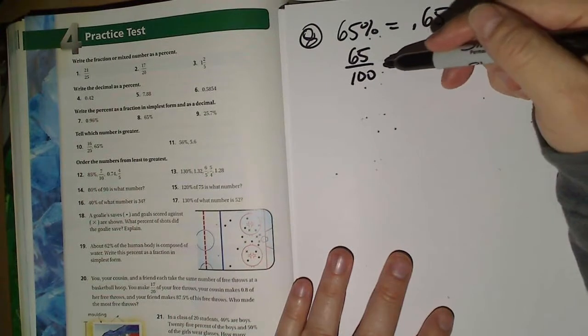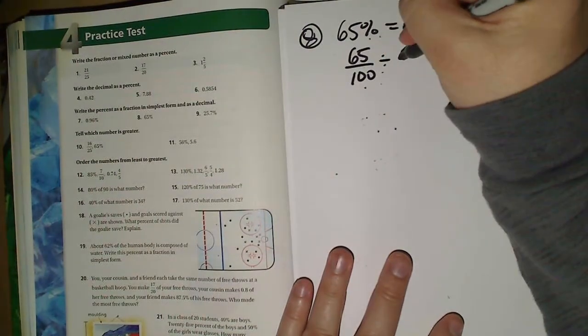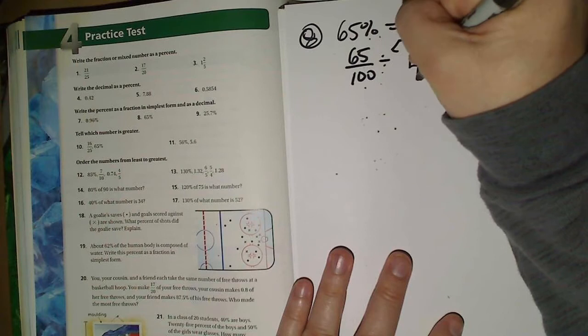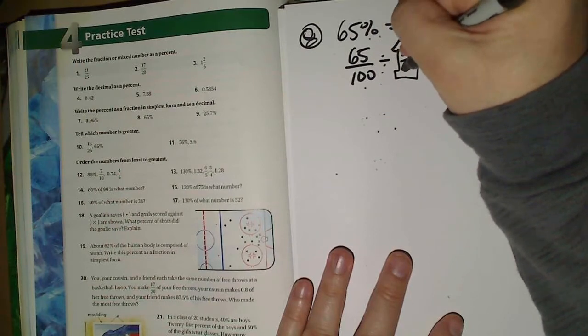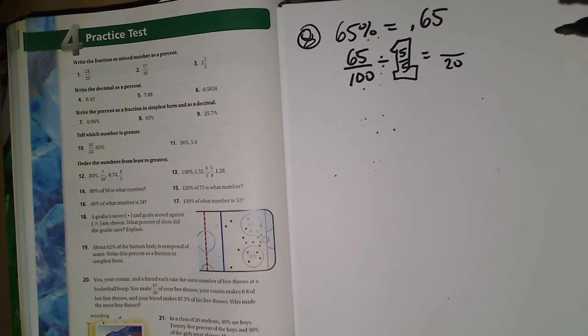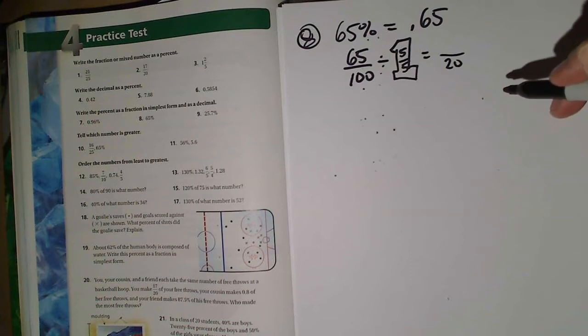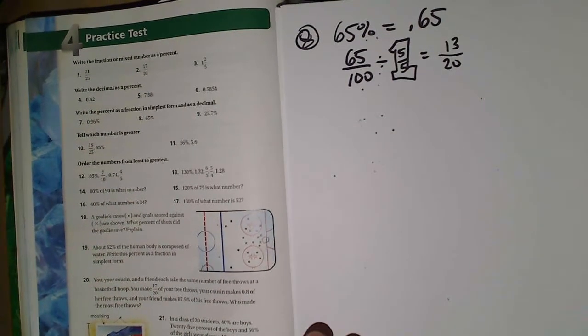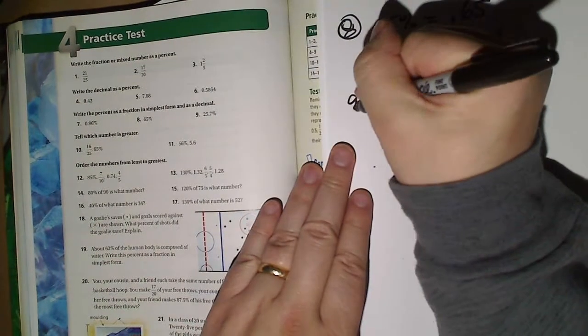You might be thinking 5 is a number that goes into both, right? So I could divide, again, by that form of 1, or just think 5/5. 100 divided by 5 is 20. 65 divided by 5 is 13, I think. Yep, 13. So I get 13/20. That's as simple as I can go. Much easier on that one, right?